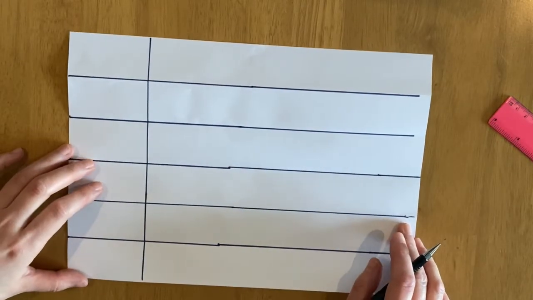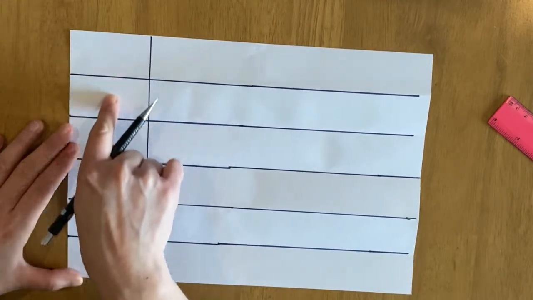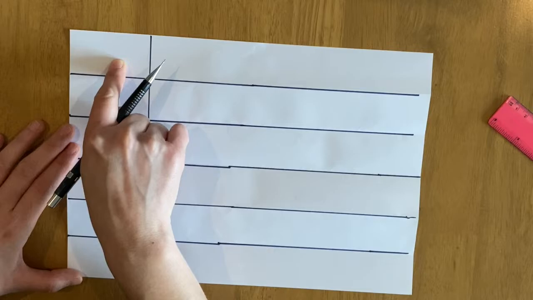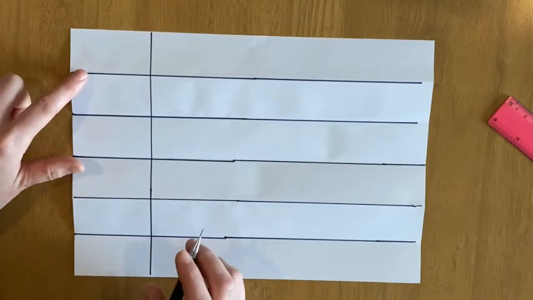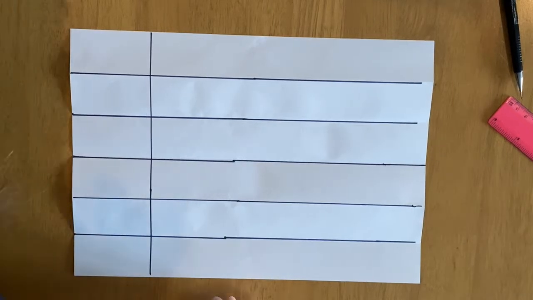The first thing we need to do is label this section here so we know which animals we are counting. The first one is pig. I'm going to get a different color pen so you can see.